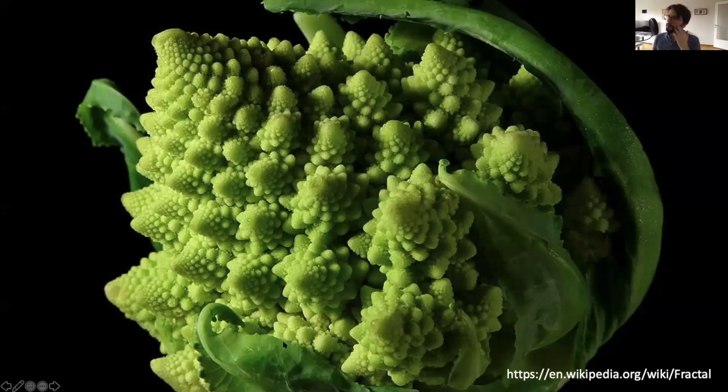So for example, this is a famous example of, I don't know the name of this, kål in Swedish. It's a type of cabbage, but I don't know the name of this specific cabbage in English. In Italian it is called broccolo romano.